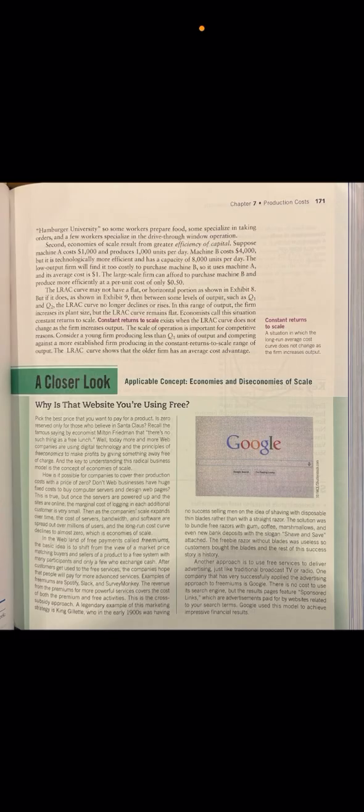In the world of freemiums, the basic idea is to shift from the view of the market price matching buyers and sellers of a product to a free system with many participants and only a few who exchange cash. After customers get used to free services, the company hopes that people will buy more advanced services. Examples of freemiums are Spotify, Slack, and SurveyMonkey. The revenue from the premiums for the more powerful services covers the cost of both the premium and free activities.